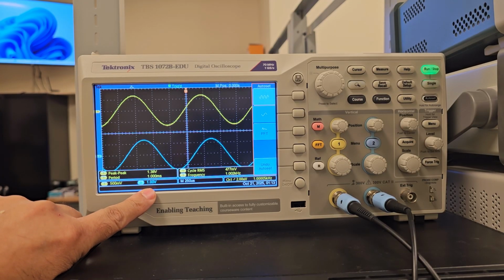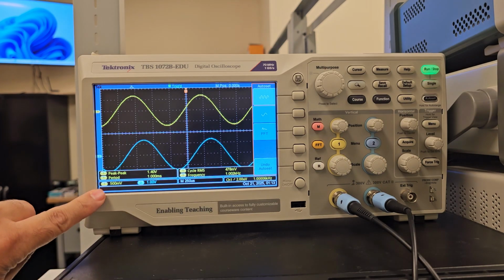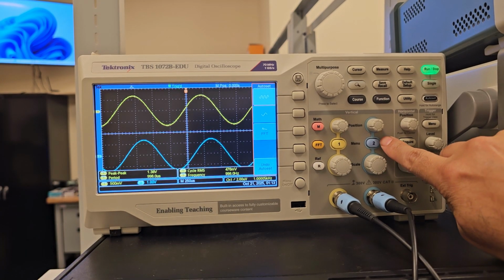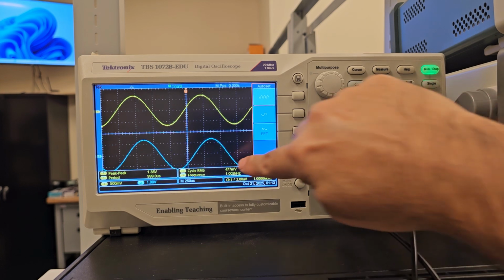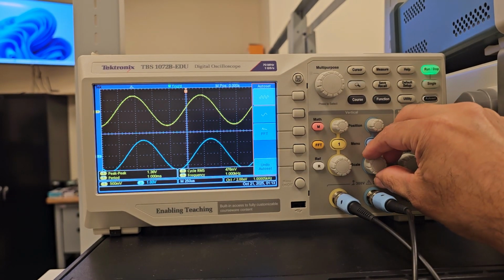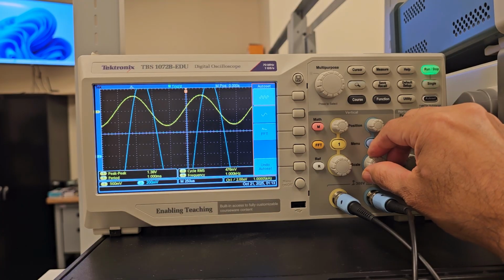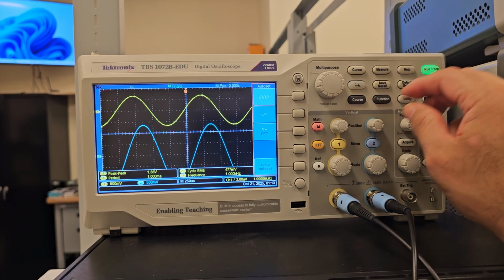Channel 2 is at 1 volt per division. Now let's see what happens if I put them at the same scale, so 500 millivolts and 500 millivolts. Let's do that. I'm going to check on 2 here, which is blue, right? That's my blue signal. And I'm going to change that volts per division to 500 millivolts from 1. So let's see what happens. Oops, went too far. There you go, 500 millivolts.